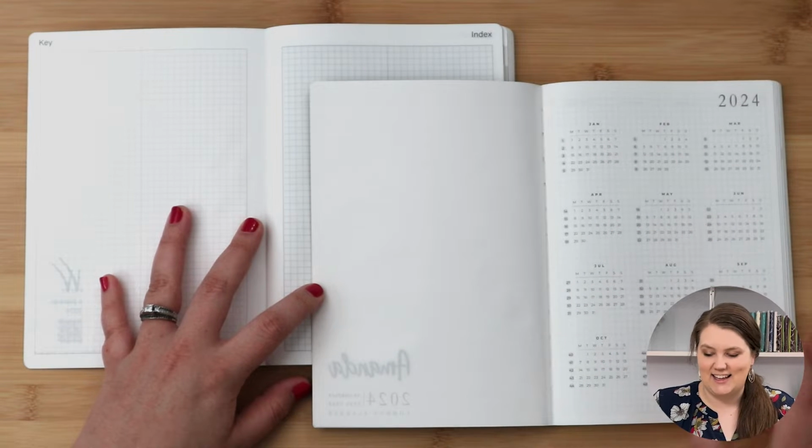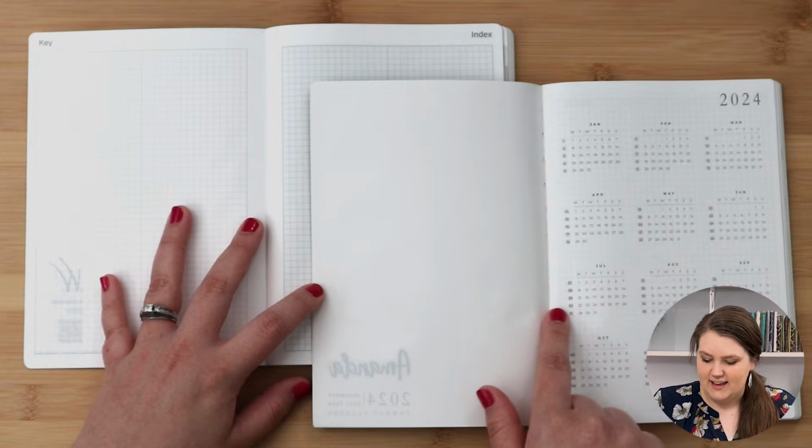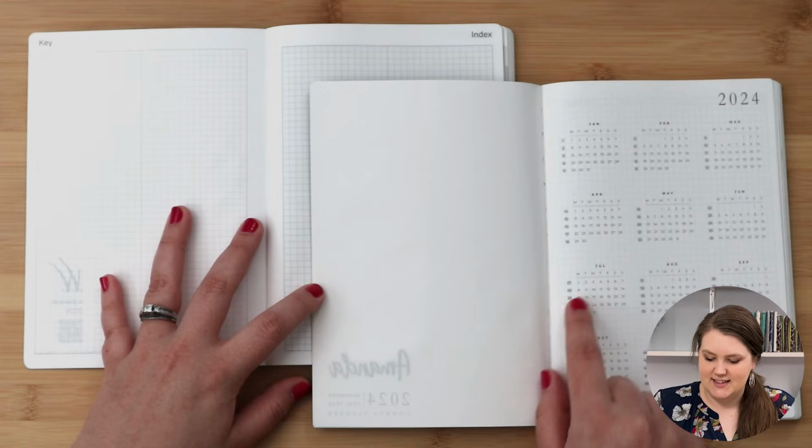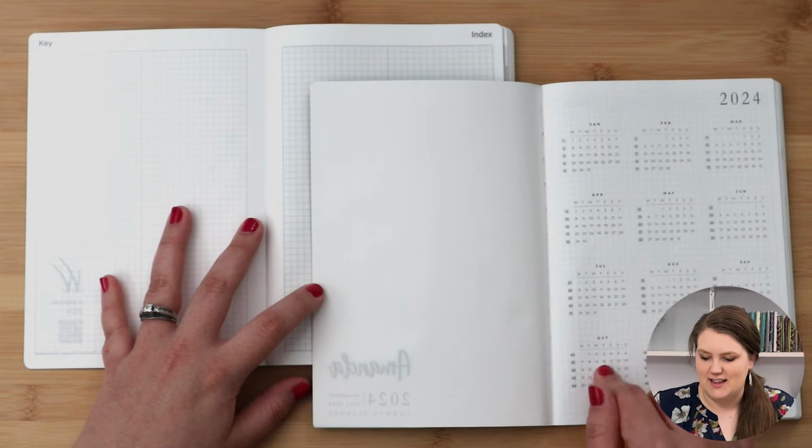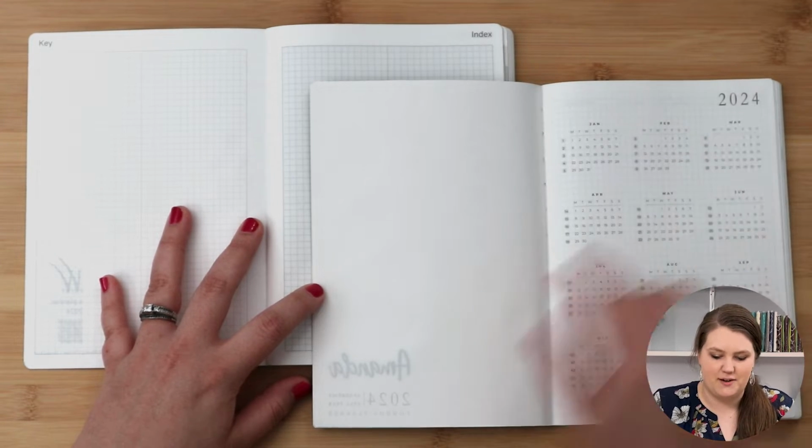Here in the Year at a Glance section, the week numbers are included. So July 1st to the 7th is week 27. That's included in this Year at a Glance. And then you have 2024.